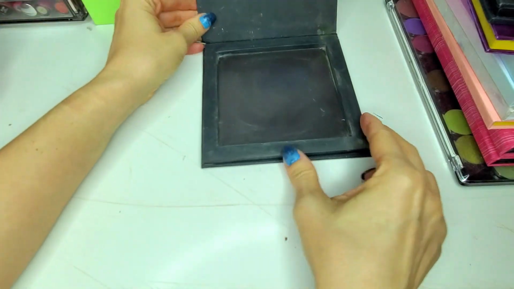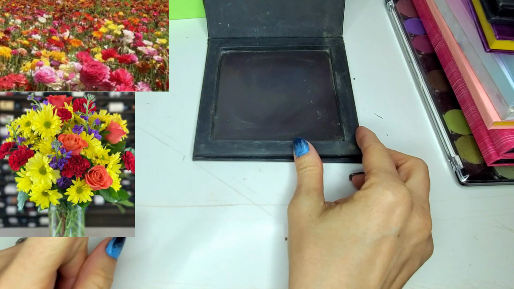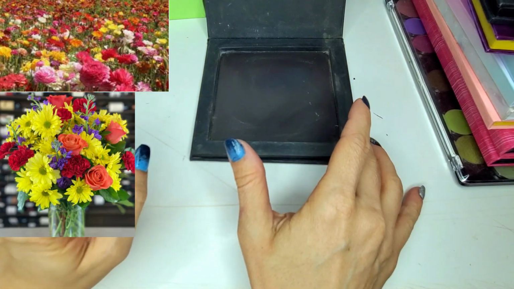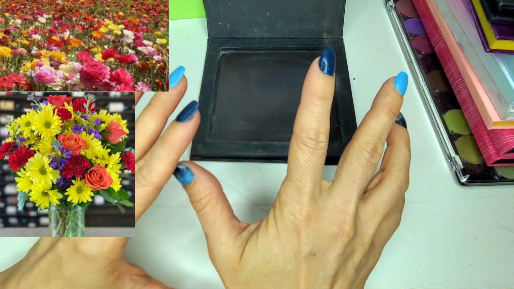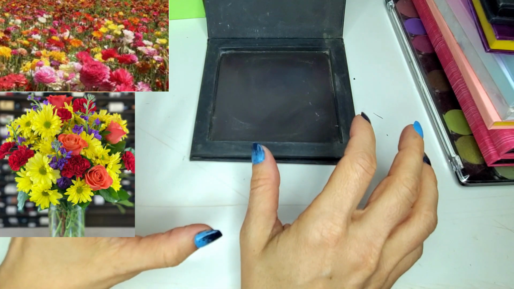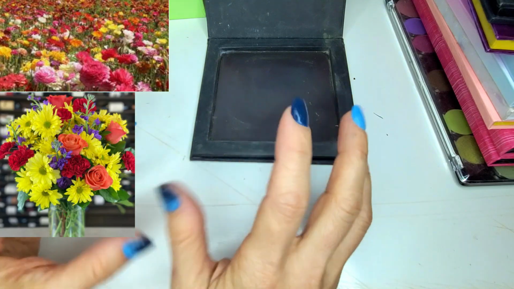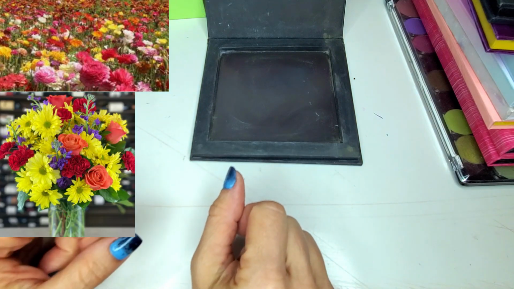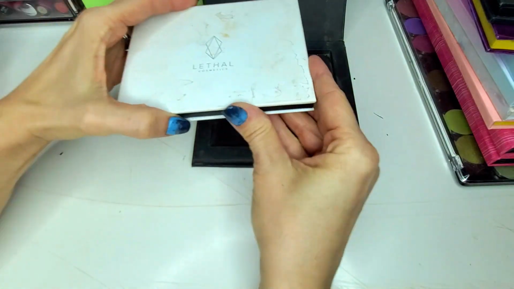All right, so I've got all of my single shadows stacked up here. We're going to go through them. I am going to pop the pictures over here so you can see them. I'm definitely going for this top picture, which is more that orangey, yellow, bright red, maybe a pop of white in there, flowers. But in this bottom picture, I love the little pop of periwinkle. I do tend to do some arrangements around my house with the red, yellow, periwinkle kind of shade in it, so I want to add something like that. We're going to go ahead and get started with my Lethal Cosmetics.